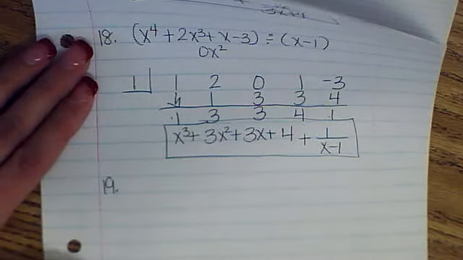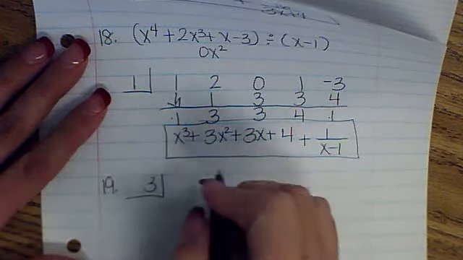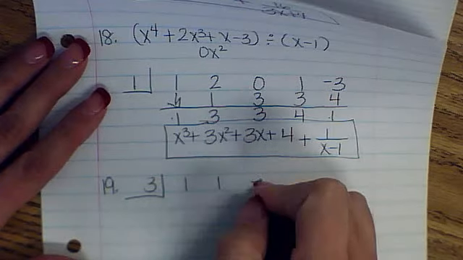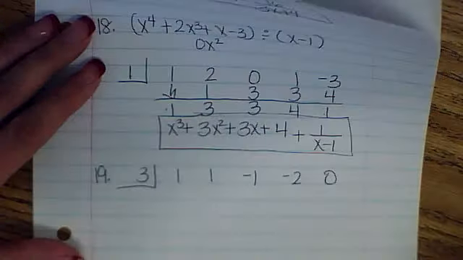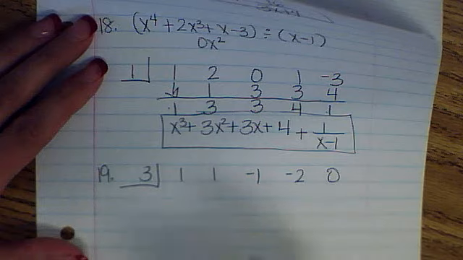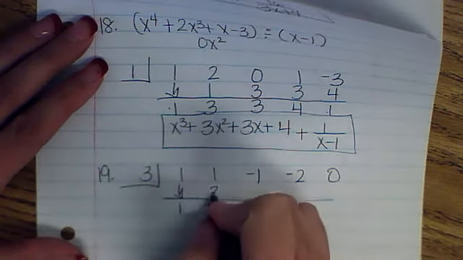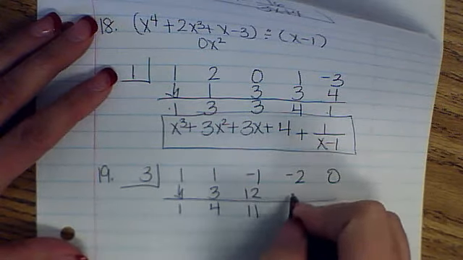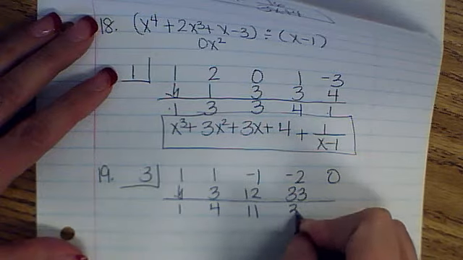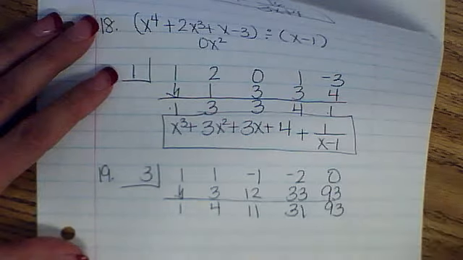Number 19, to find P of 3, we put 3 in the little box. Then I write 1, 1, negative 1, negative 2, and 0. We were missing a constant on number 19, so we have to put the 0 in that place. Drop down the 1. 3 times 1 is 3, plus 1 is 4, times 3 is 12, plus negative 1 is 11, times 3 is 33, plus negative 2 is 31, times 3 is 93, plus 0 is 93.